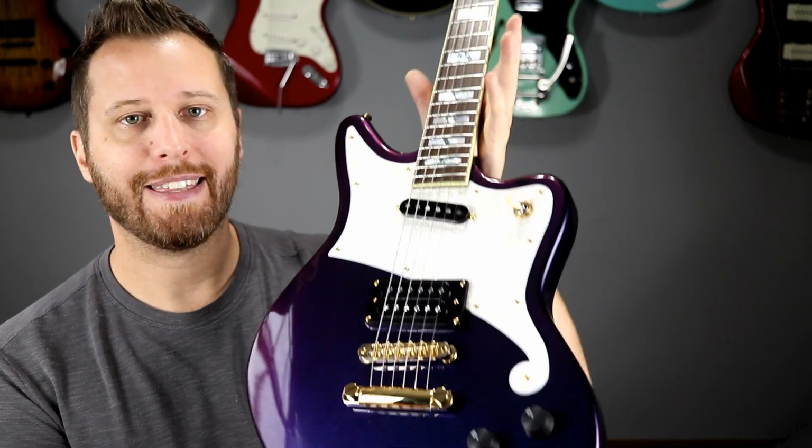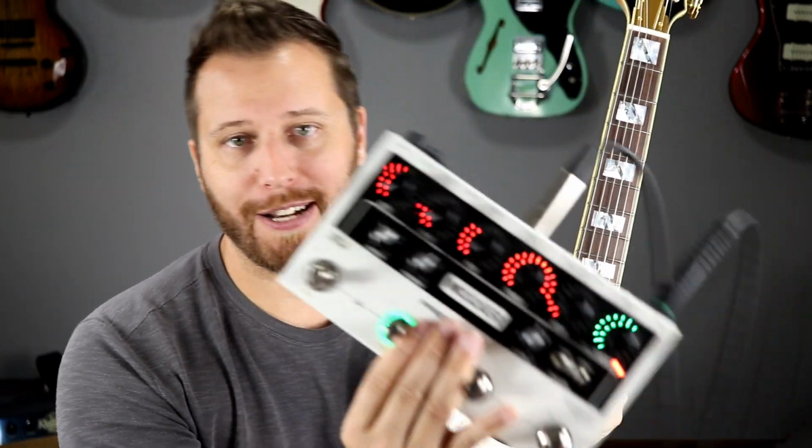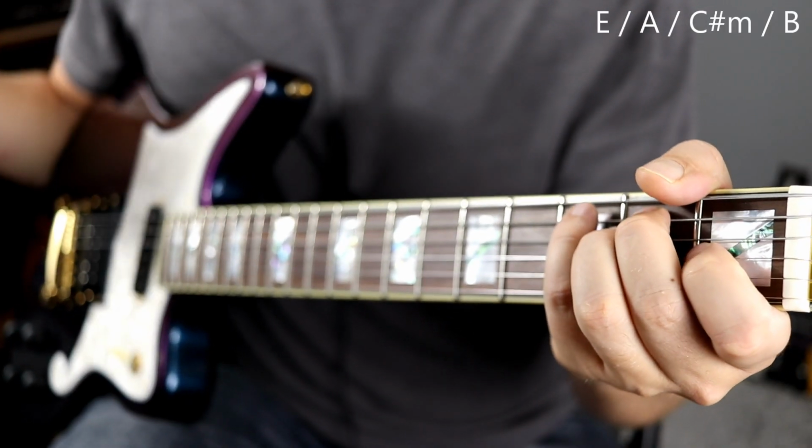We're going to be using the D'Angelico Bedford, very cool guitar, and we're going to be recording our tones straight into the computer via Moore's Preamp Live. All right, let's jump in and look at example number 1.